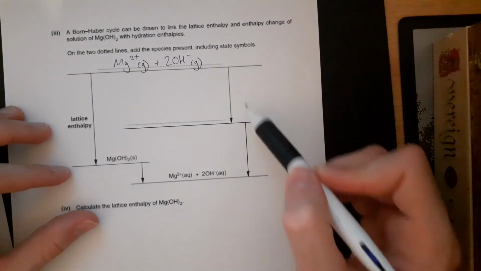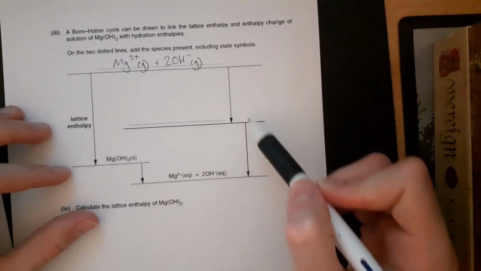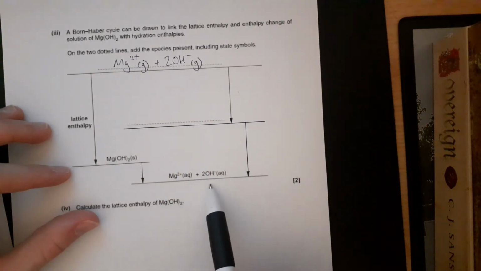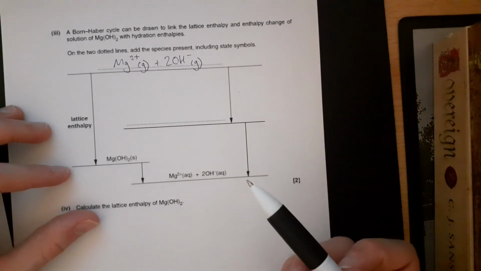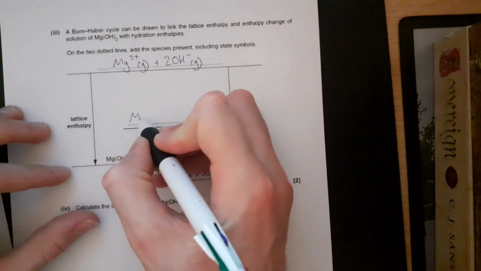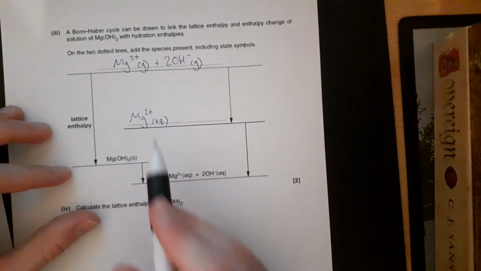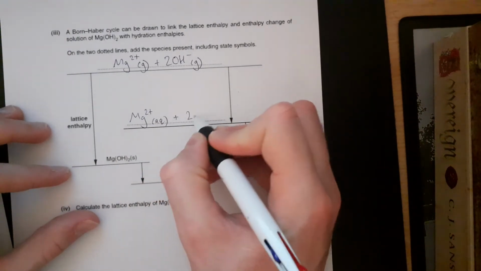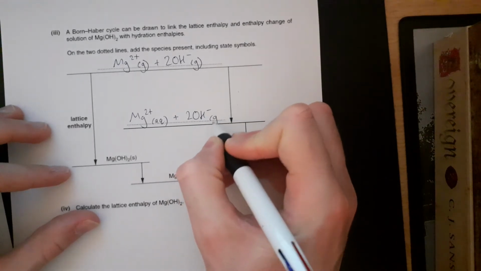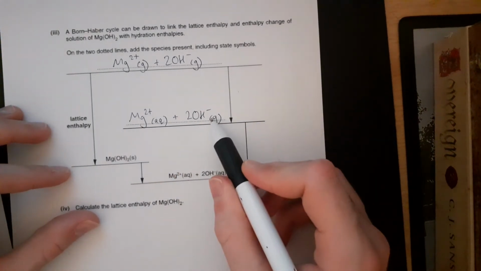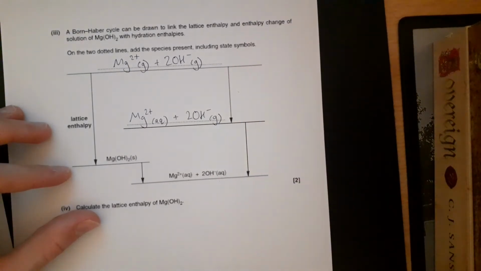And then these two processes will be enthalpy of hydration of each ion in turn. That's why they end up both aqueous at the bottom here. And it doesn't matter which order we do them in. So I'm going to do magnesium first, make that aqueous, but leave the hydroxide as a gas, and then this process represents the hydration of the hydroxide ions.